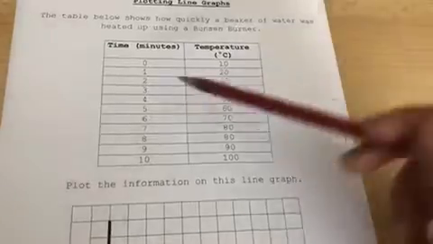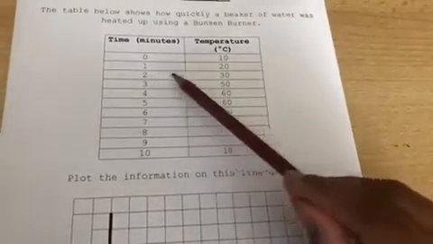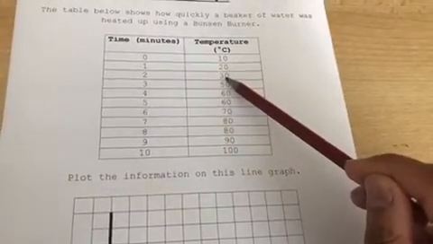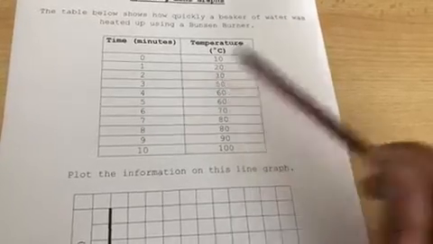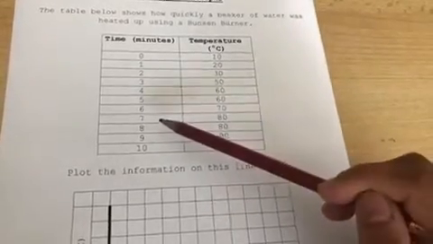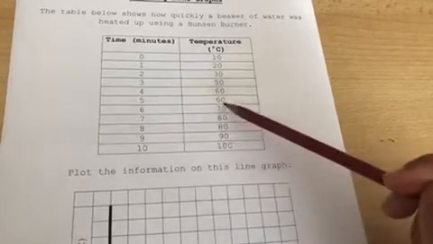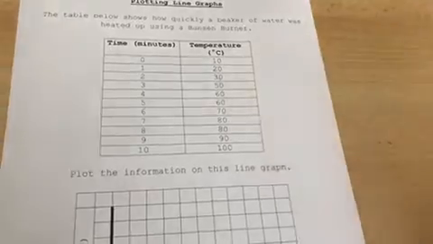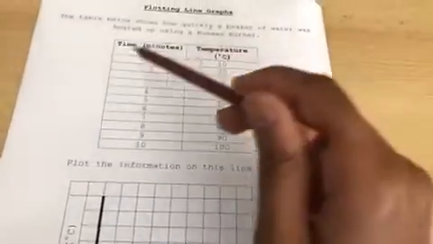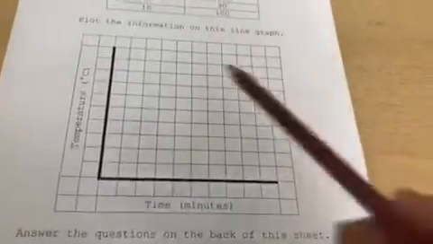Okay, so I know that in 2 minutes my water temperature was 30 degrees Celsius. I know that in 7 minutes my temperature was 80 degrees Celsius. So we need to plot this information on this graph.